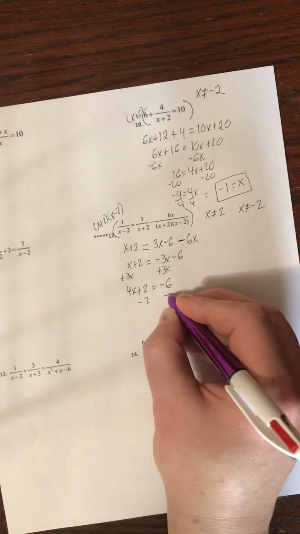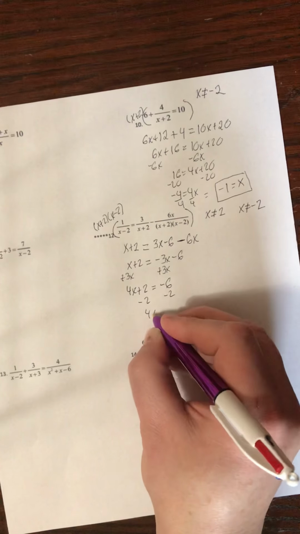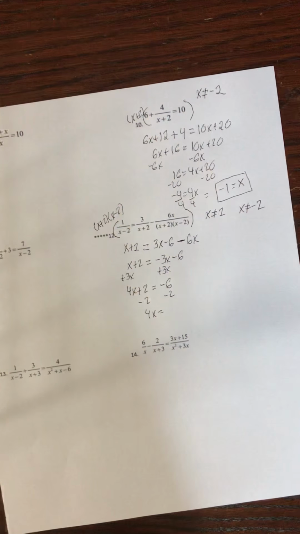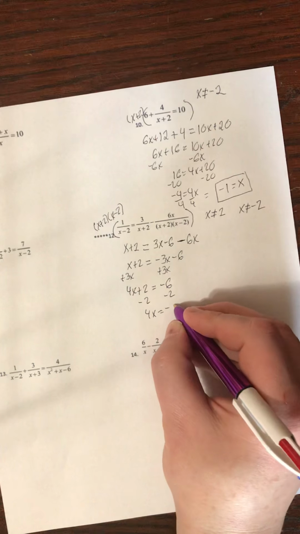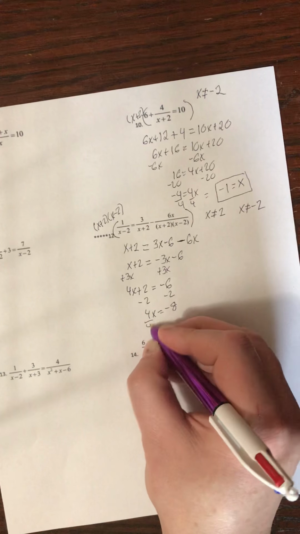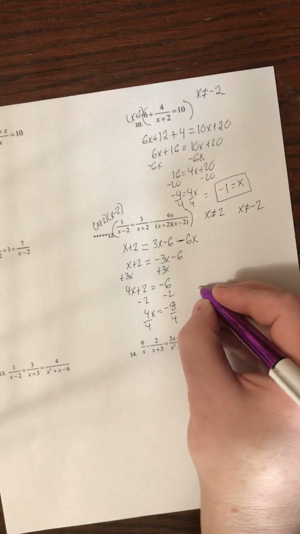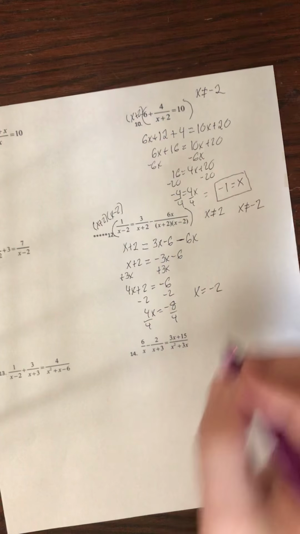Minus 2, minus 2. Man. 4x equals negative 6 minus 2. Don't say it's negative 4. You all know better. It's negative 8. We're going to divide by 4. We're going to divide by 4. And we get x equals negative 2.